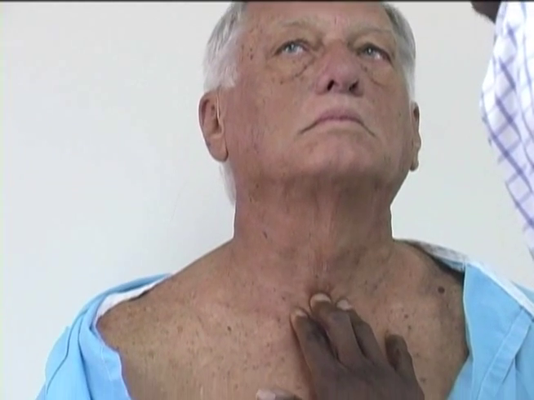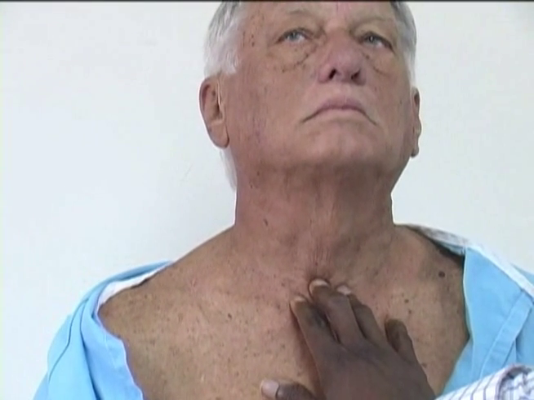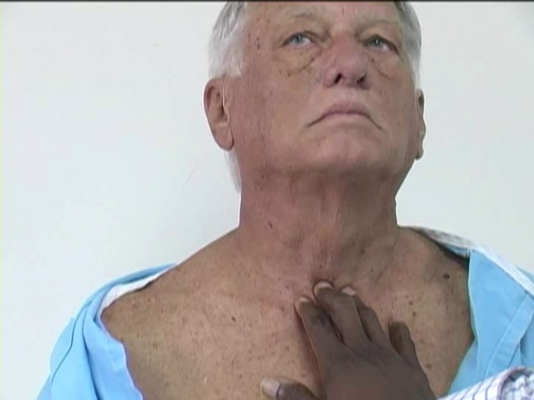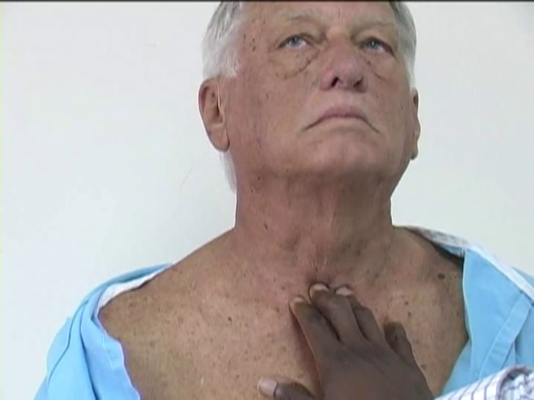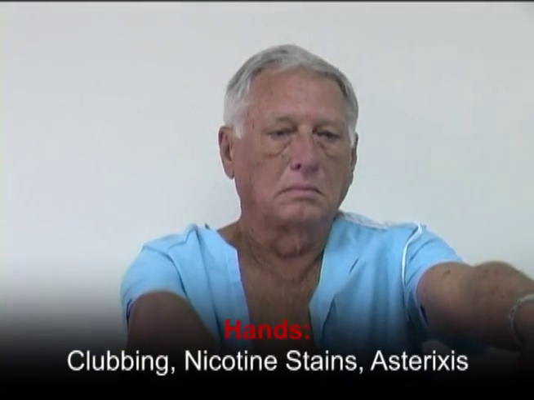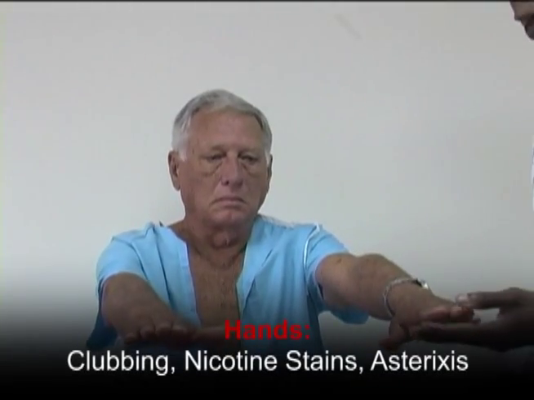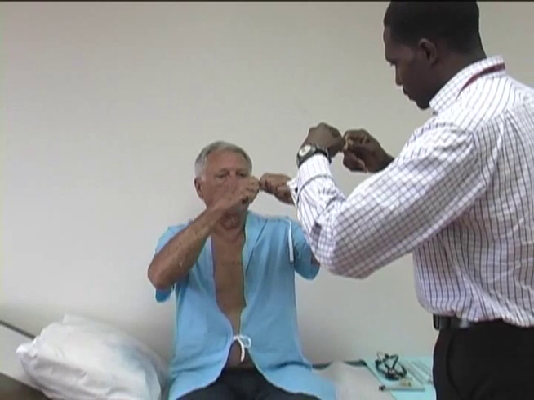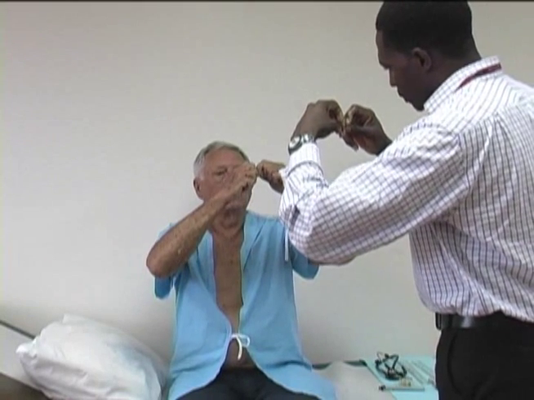We'll also check the trachea to make sure that it's midline. And then we will be observing the space between the SCM and the trachea, which should be equal on both sides. We then move on to the region of the hands, which we'll ask the patient to hold both hands out. And we'll be checking for clubbing. And then we do the Shamrock's test.